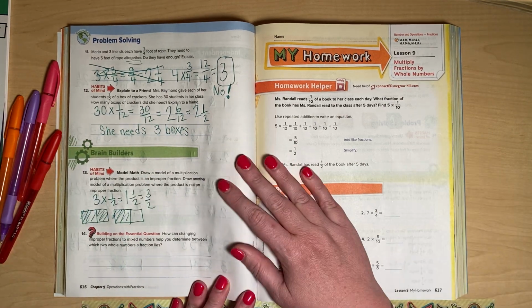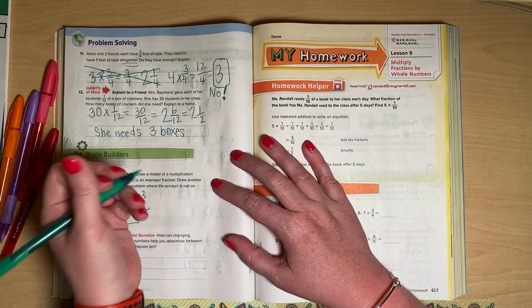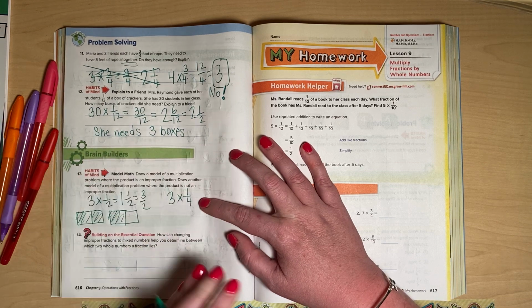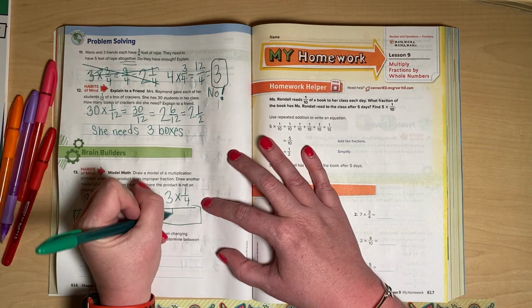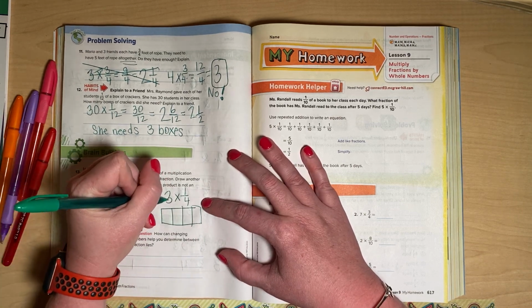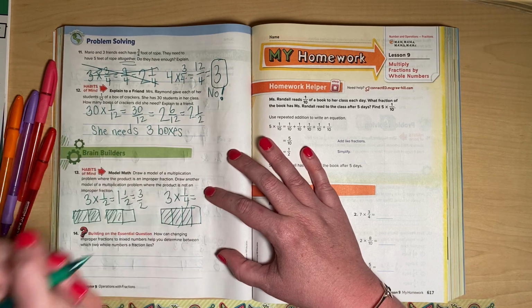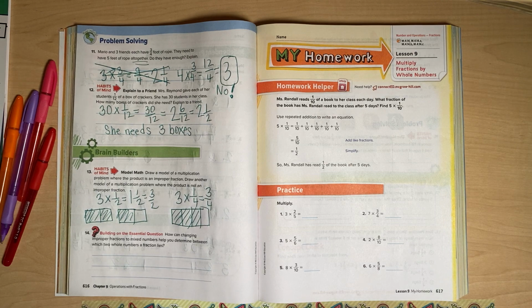Okay, let's do one that doesn't equal an improper fraction. Let's say 3 times 1/4. Okay, so if I draw my box, I'm going to divide it into fourths. And I'm going to need 3 of those shaded in. So how many fourths do I have? I have 3 fourths. Okay.